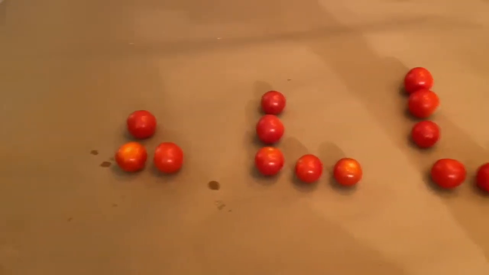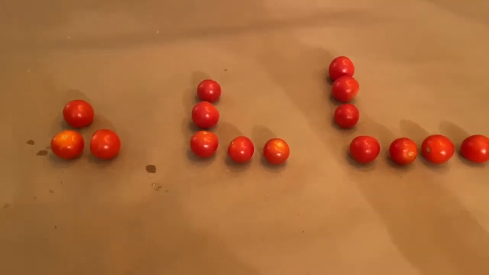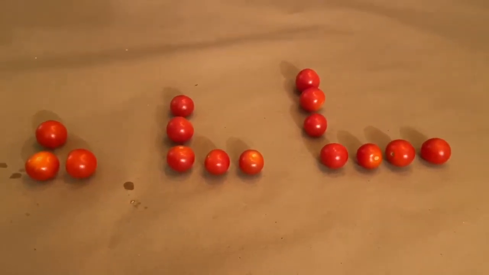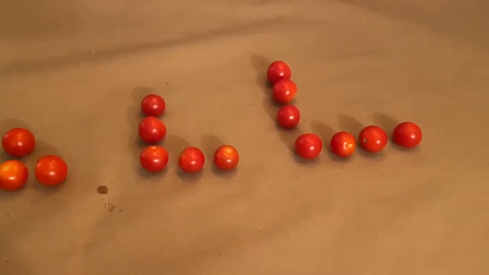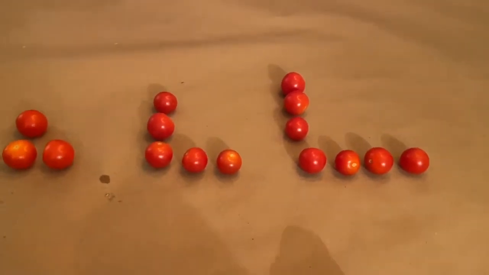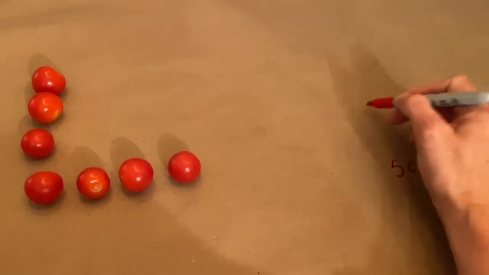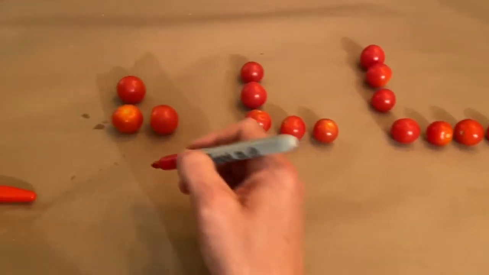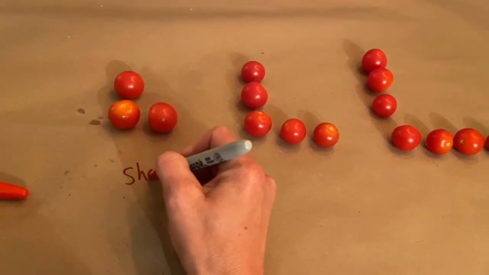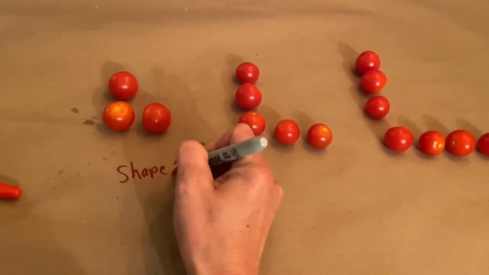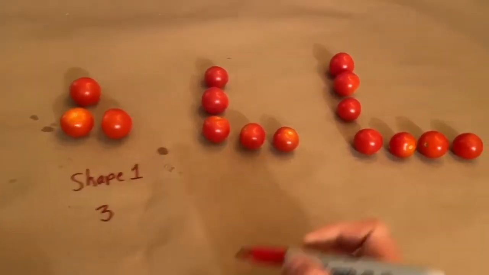And what we want to do is figure out how many tomatoes there would be in shape number 50. We know that in shape 1, there are 3 tomatoes.